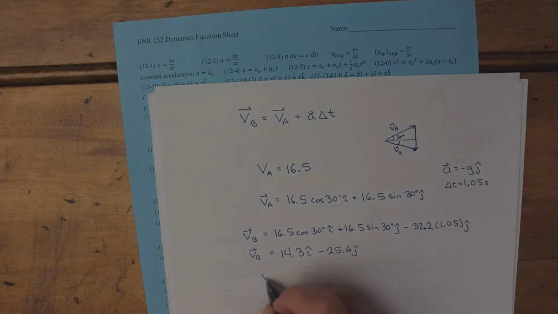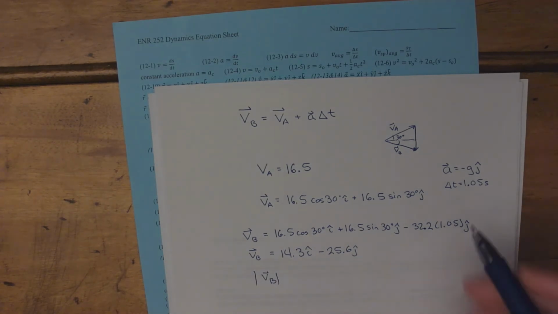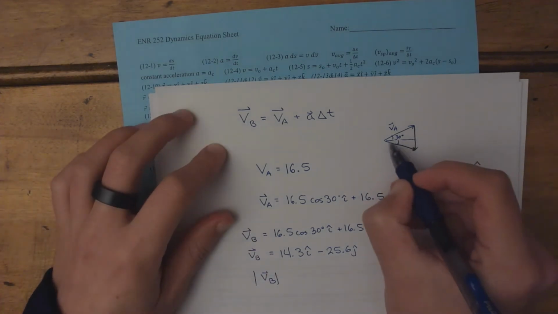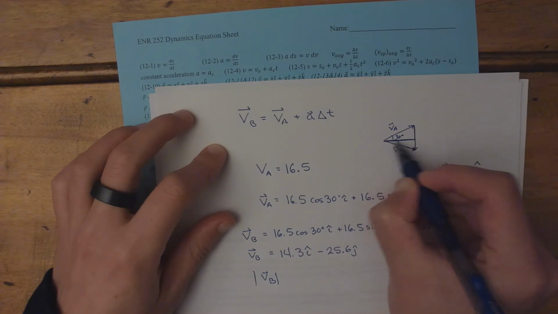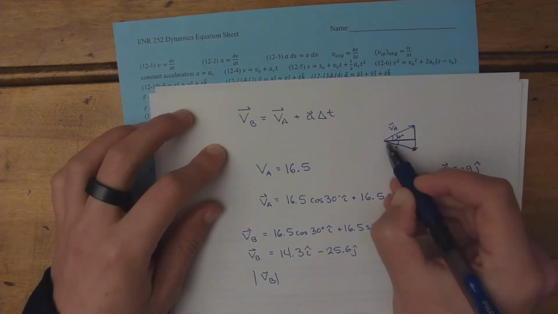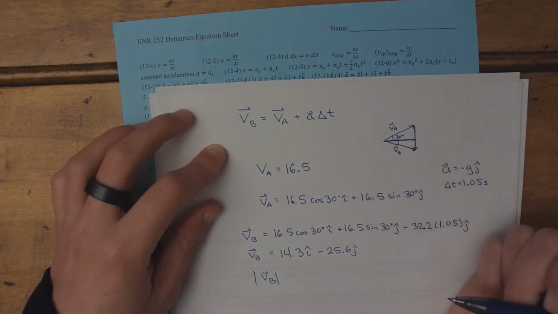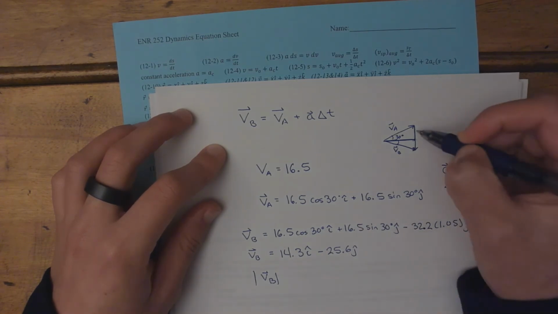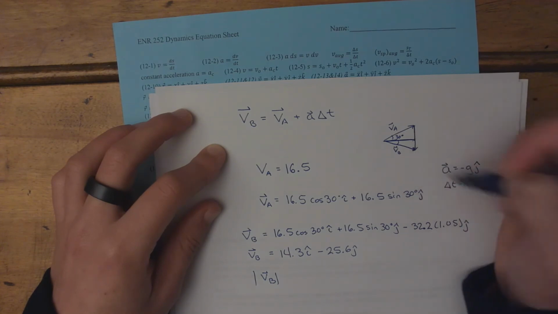We want the magnitude. Well, this is interesting. Going back to the vector diagram that we have here, this distance from here to here would be 14.3 feet per second. That is the x component of the initial velocity. That is also the x component of the final velocity. And then, whatever this 16.5 times sine of 30 degrees was, that's the distance from here to here.